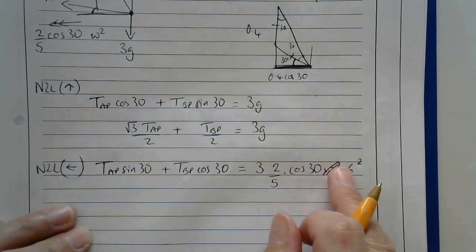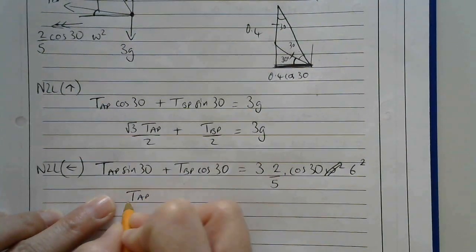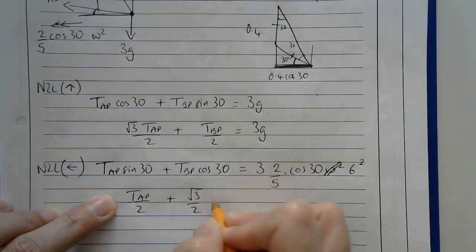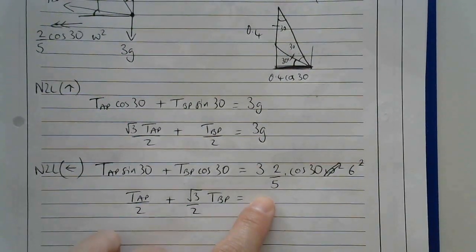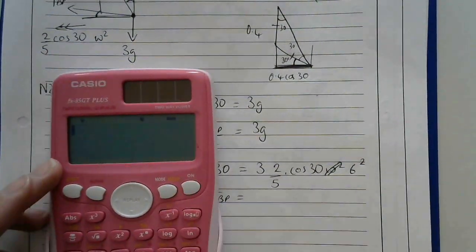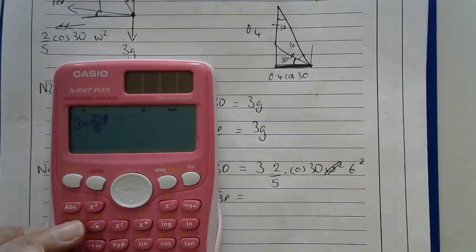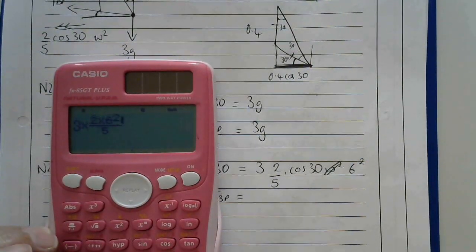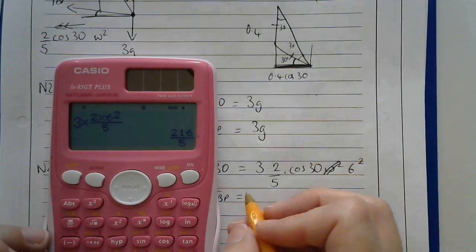Okay, so tidying up this, sine 30 is a half, cos 30 is root 3 over 2, and here I've got 3 times 2/5 times 6 squared, and then that is multiplied by cos 30.